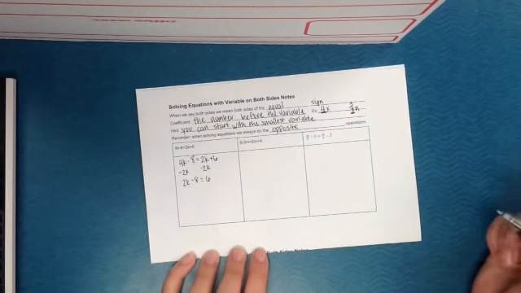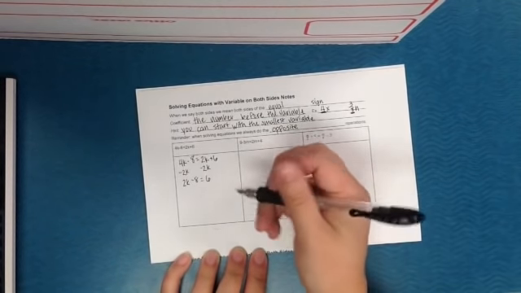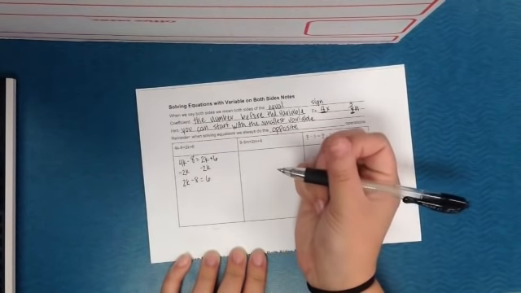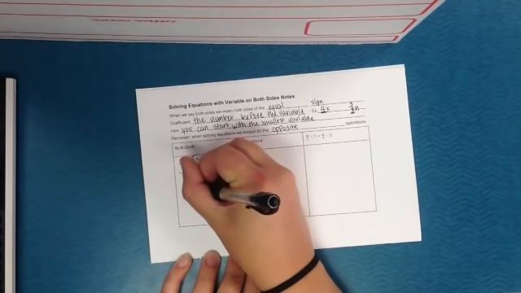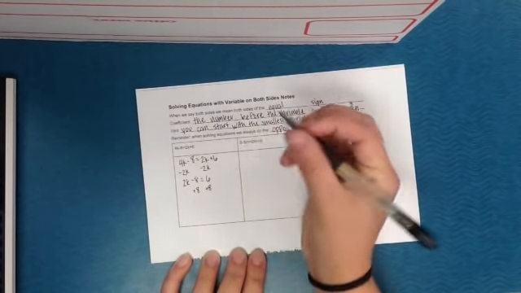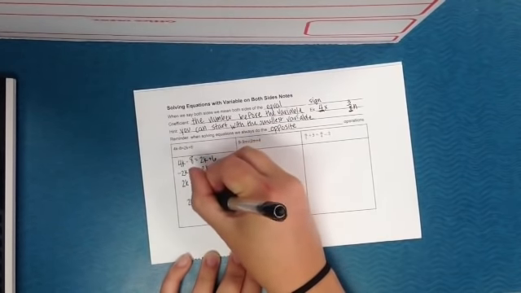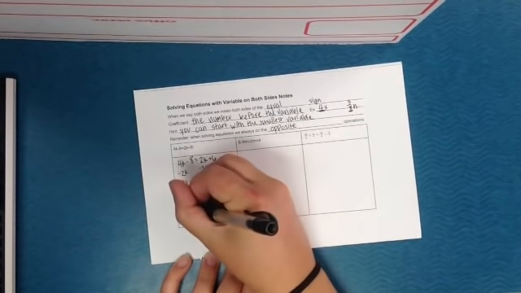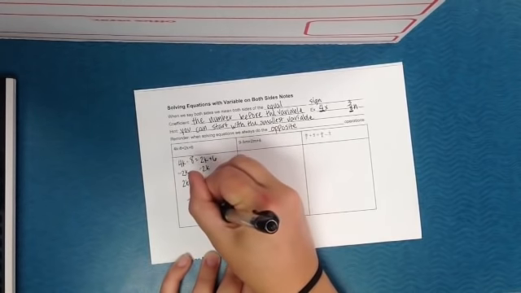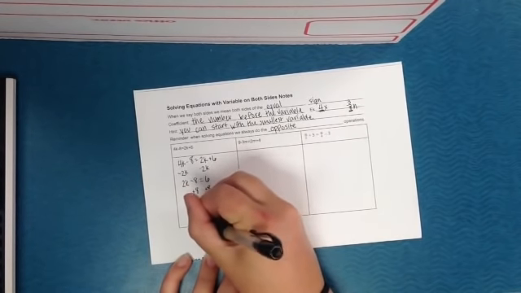Now, all we have left is a typical two-step equation, so we're going to add 8 to both sides, remembering to show our work. And then we're left with 2k equals 14. And then we're going to divide each side by 2. And we'll be left with k equals 7.